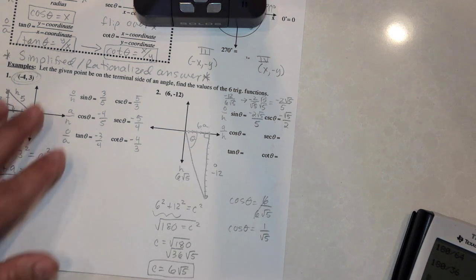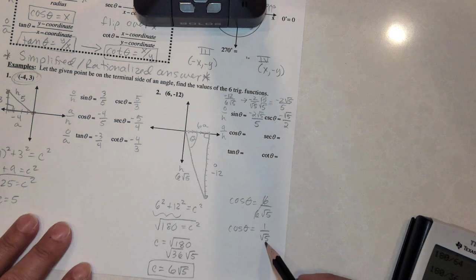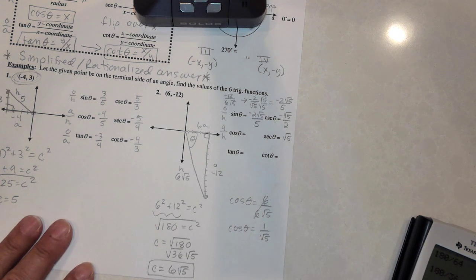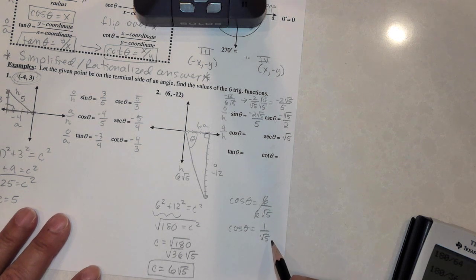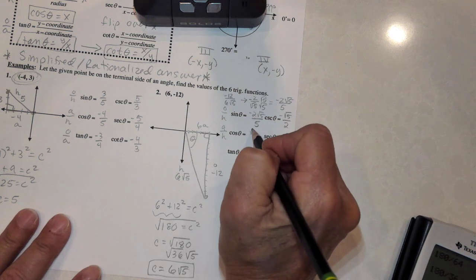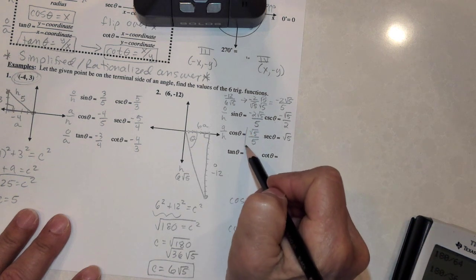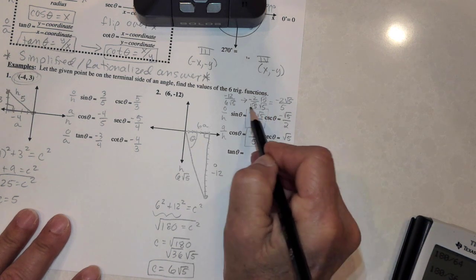This is the moment when I'm going to decide to flip over my answer. So my secant would be root 5 over 1. And now I'm going to come back and finish up my cosine answer by simplifying. So this turns into a cosine of root 5 over regular 5. So here's my cosine value.